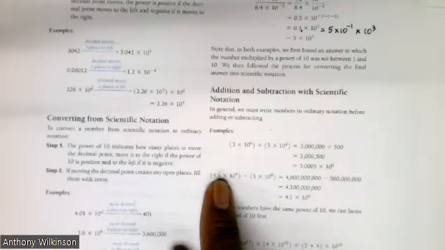We need to move the decimal point 9 places to the right, so we can only move it 1 place to the right, but we need to move it 8 more places. So that means we need 8 zeros behind the 4 and the 6. So this will be 4,600,000,000. And then minus 5 times 10 to the 8th power.